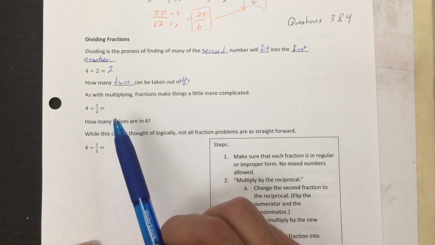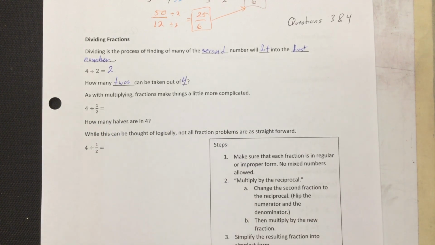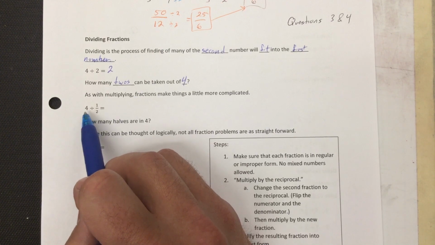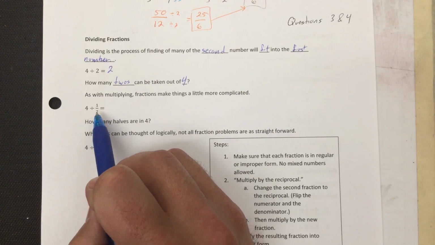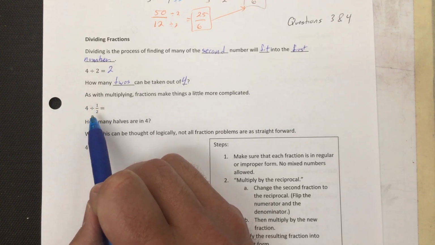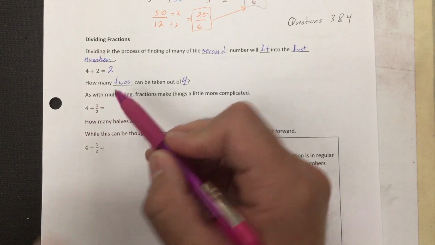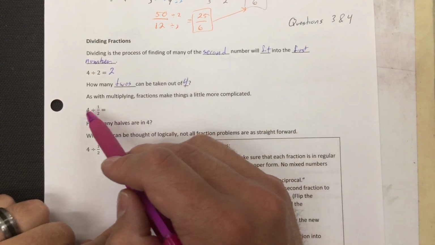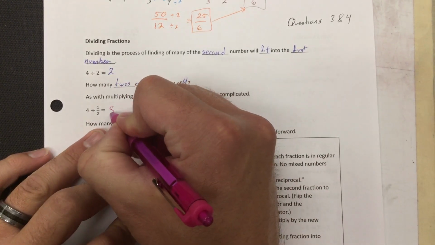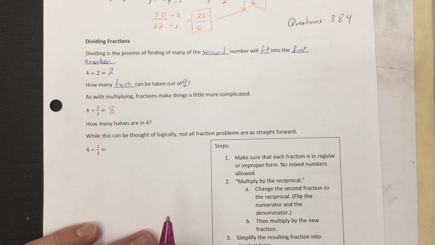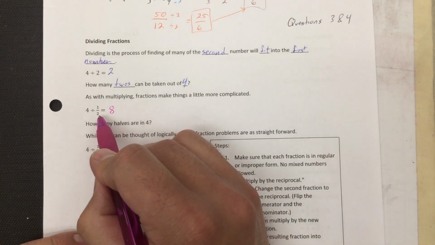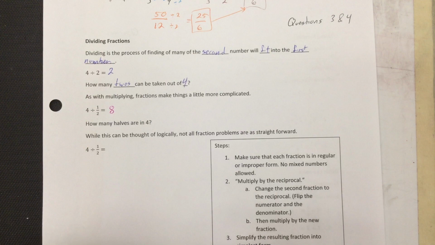Now, as with multiplying, fractions make things a little bit more complicated. So here we're doing 4 divided by 1/2. Well, how many 1/2s can we take out of 4? Again, this one we can think through logically. Every 1 has 2 halves, so if we have 4, there will be 8 halves. So we can take 8 halves out of 4. That's how many we're able to take, and that's exactly what it's saying here.